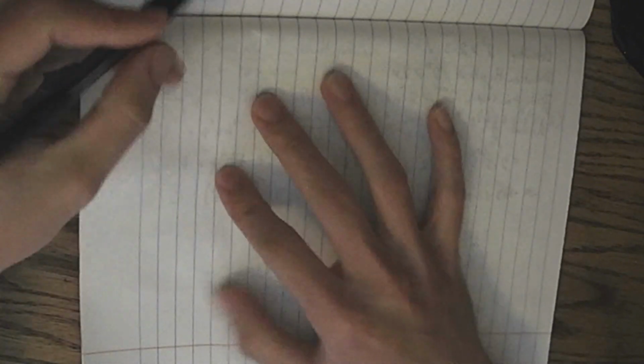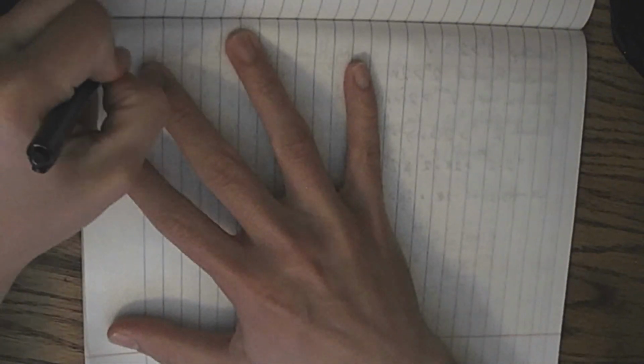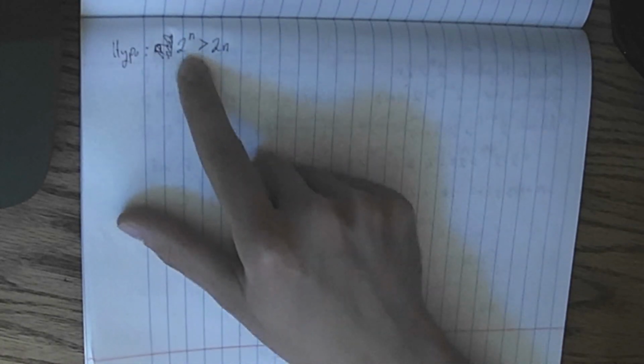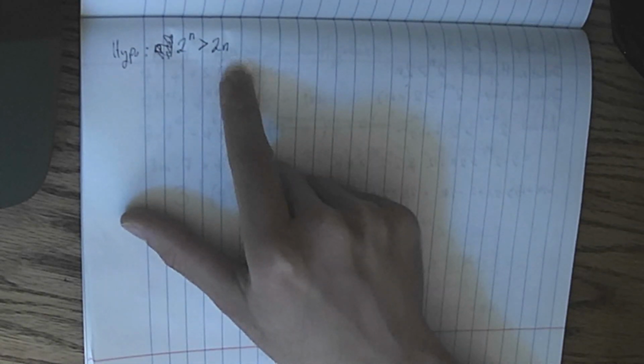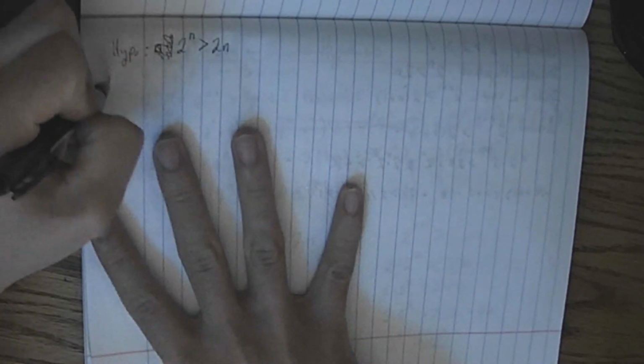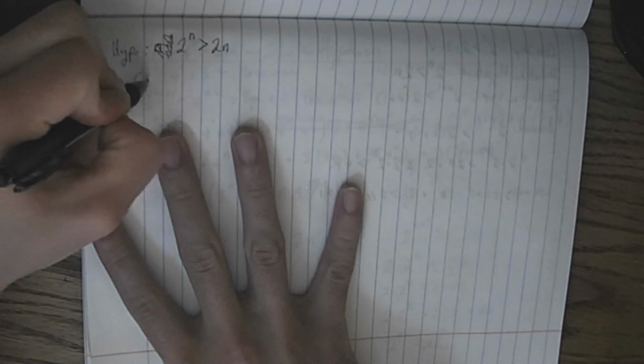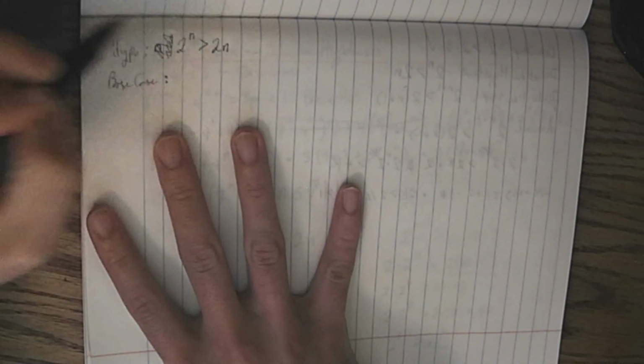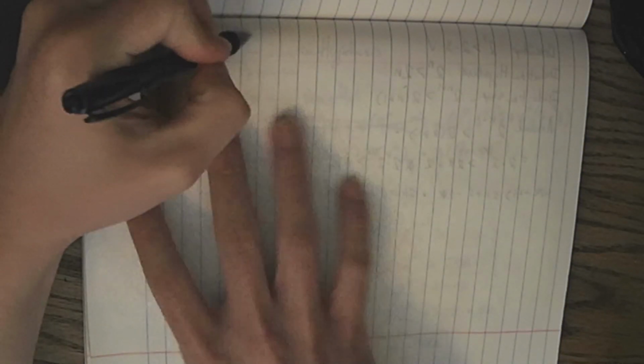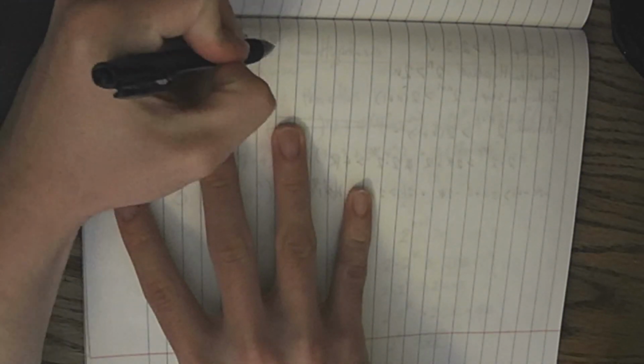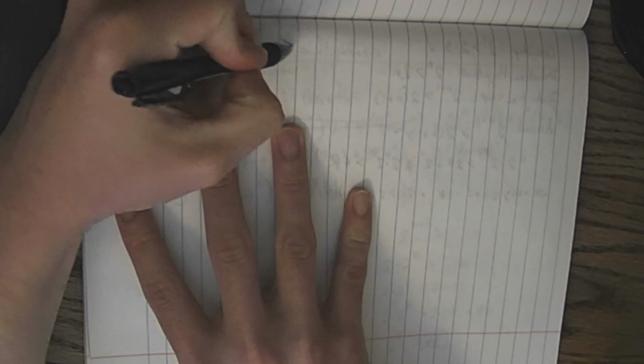Let's do our hypothesis. 2 to the power of n is greater than 2 times n. So that's our hypothesis. Let's set up a base case. It did specify, maybe I should say that, n greater than or equal to 3. So n needs to be greater than 2.